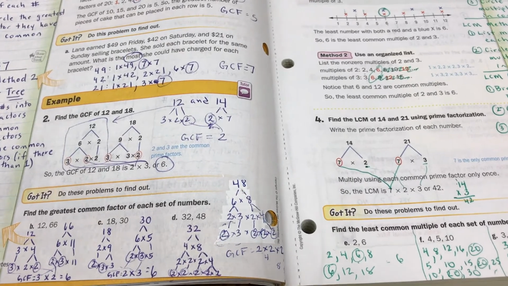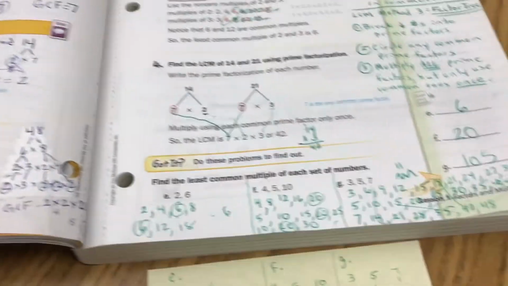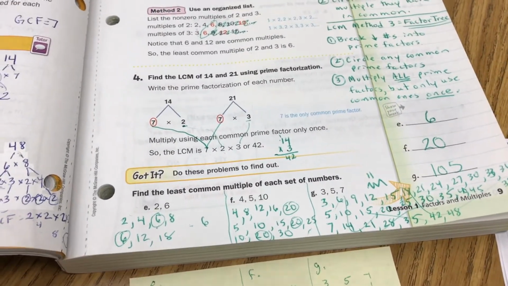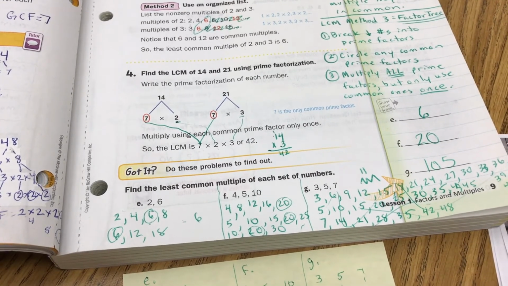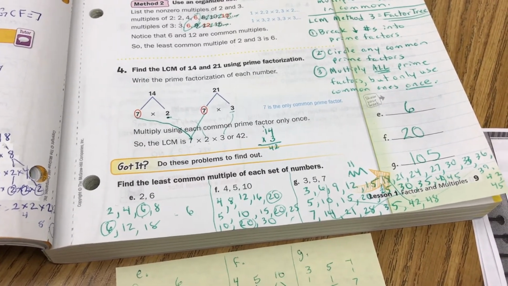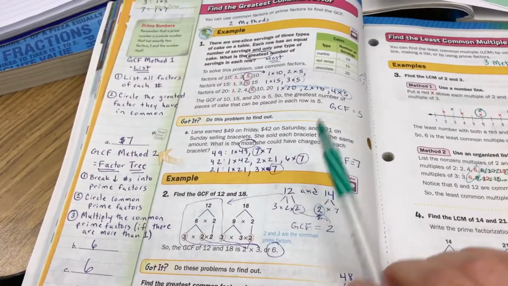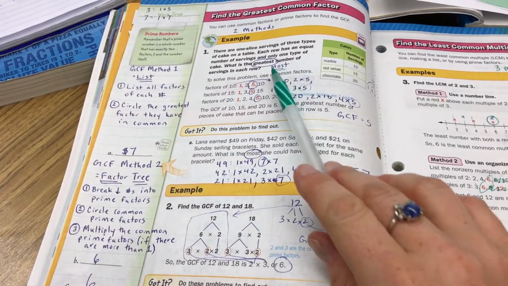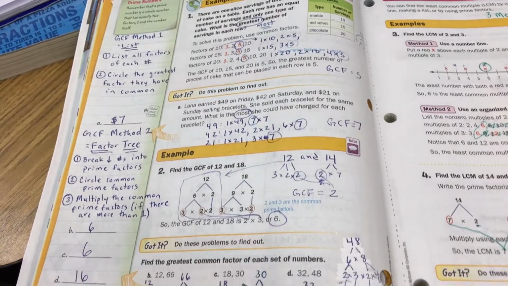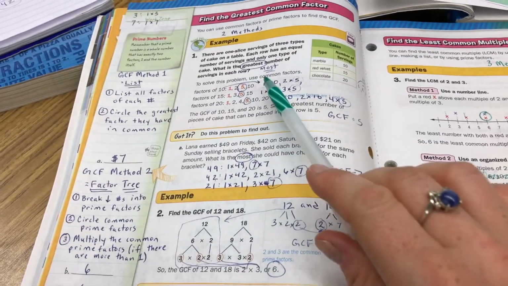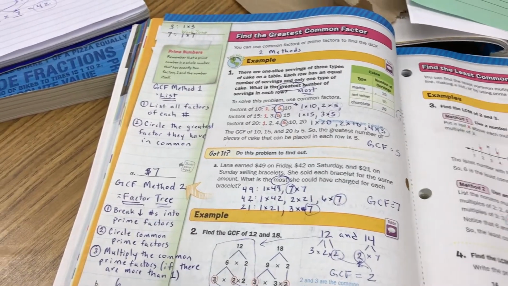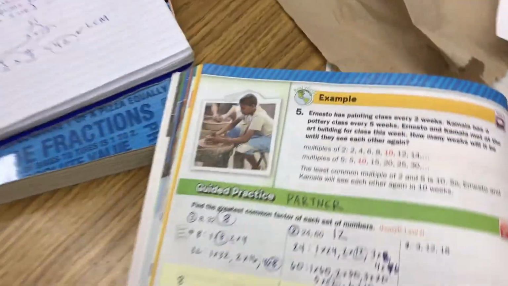So I would try to work hard to understand the tree methods because in the end, most people get the answer right if you use the tree. Okay, now there's a story problem. Remember how story problems for greatest common factor, you looked for the word greatest and most? Right here, greatest and most. There's a different keyword sequence that you're looking for.